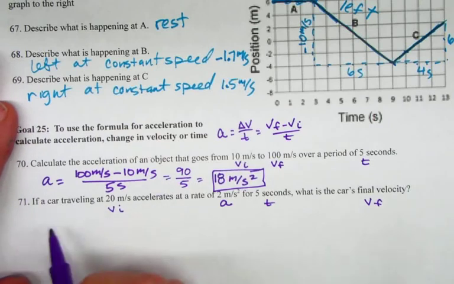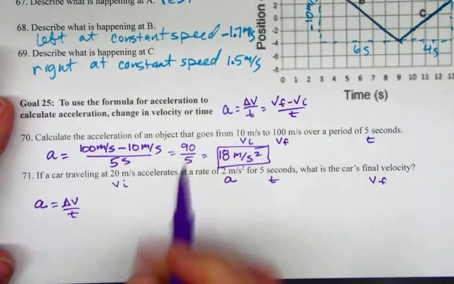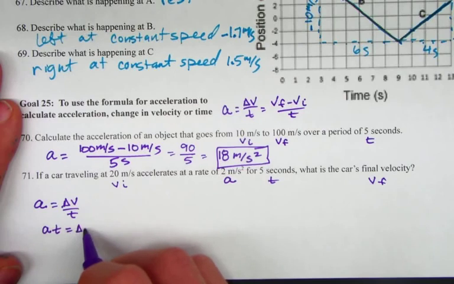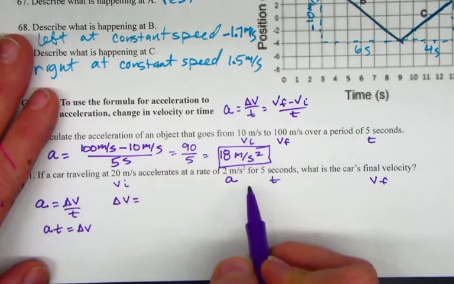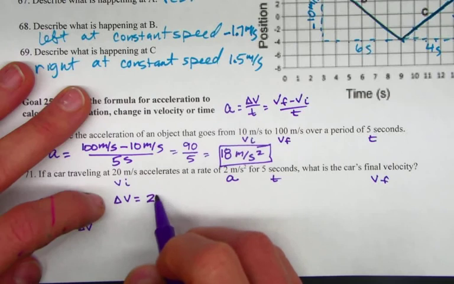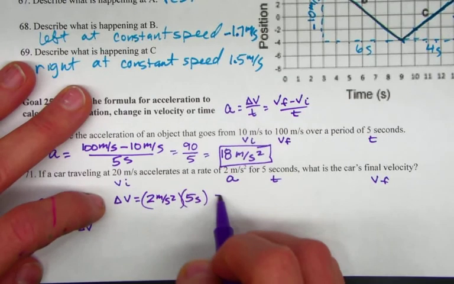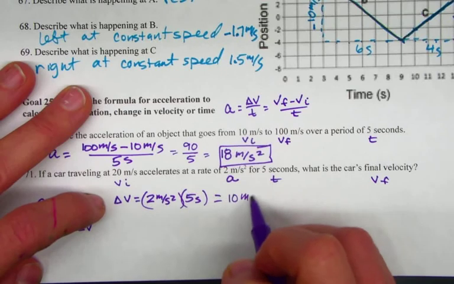So we have acceleration equals the change in velocity over time. What I'm going to do is I'm going to multiply by time. So it turns out that acceleration times time equals the change in velocity, okay? Well, that means the change in velocity equals acceleration is 2 meters per second squared, time is 5 seconds, so my change in velocity is going to be 10 meters per second.